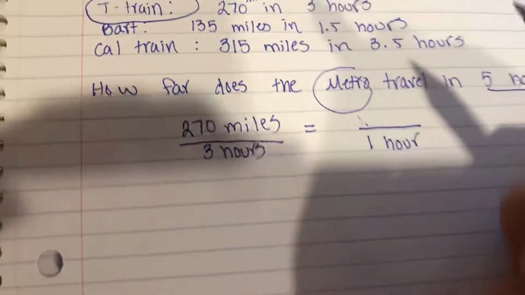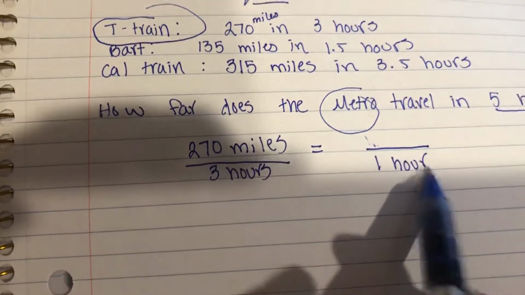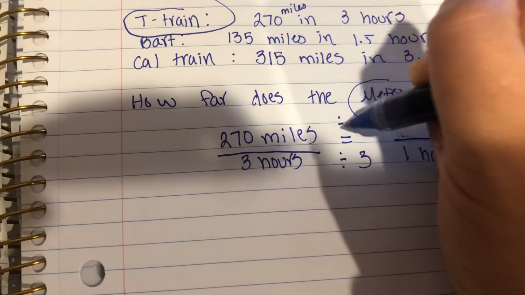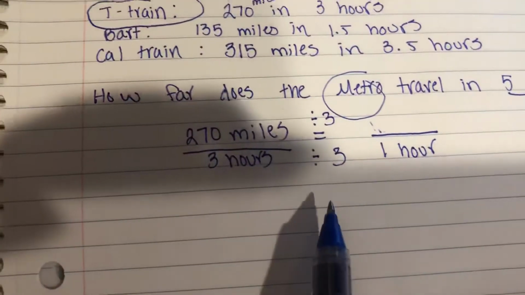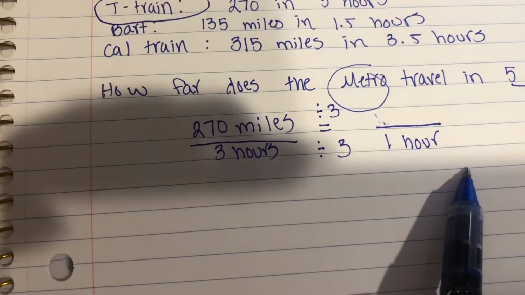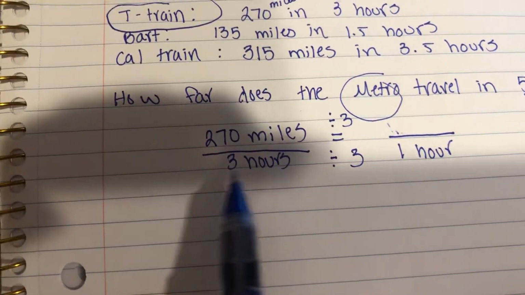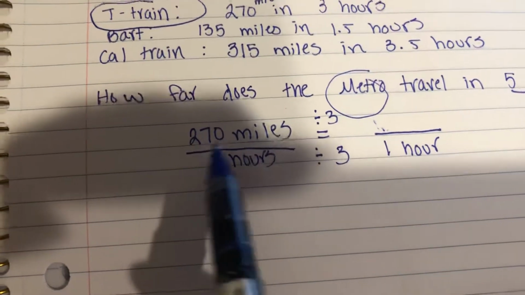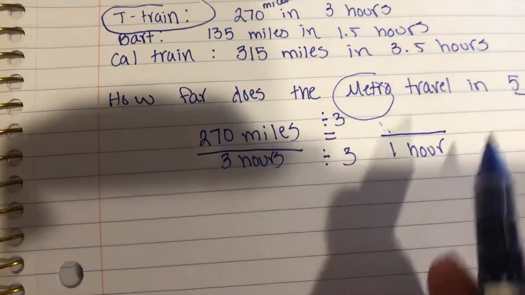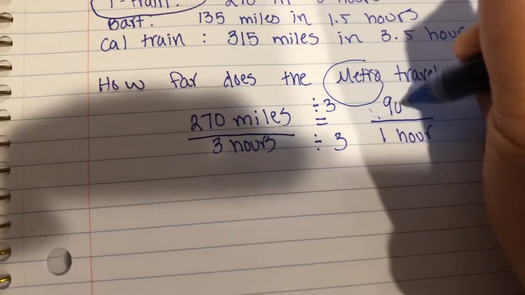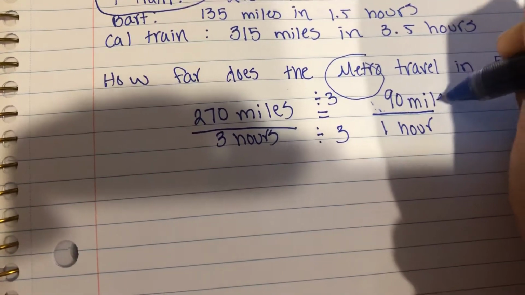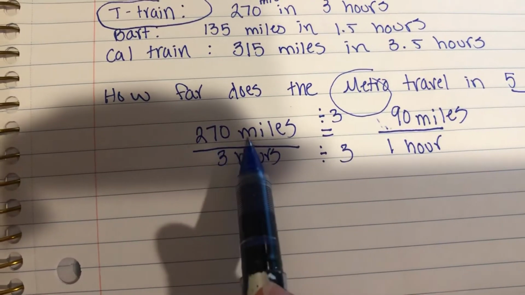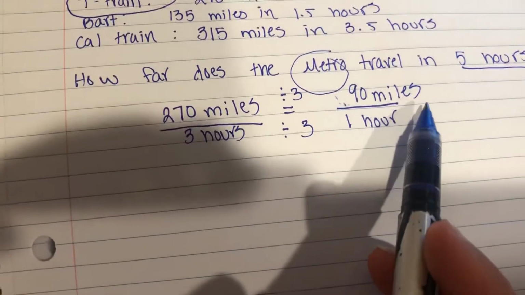So how would I get from 3 to 1? I would divide by 3. And here I would divide by 3. Okay, so 3 divided by 3 is 1. And the reason why I did it is anything you do to the bottom, you have to do to the top to maintain equivalence. 270 divided by 3 is 90 miles, because 27 divided by 3 is 9, so 270 divided by 3 is 90.